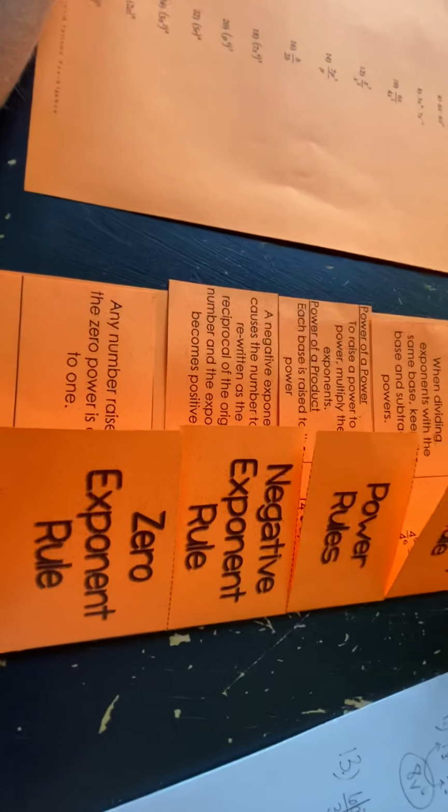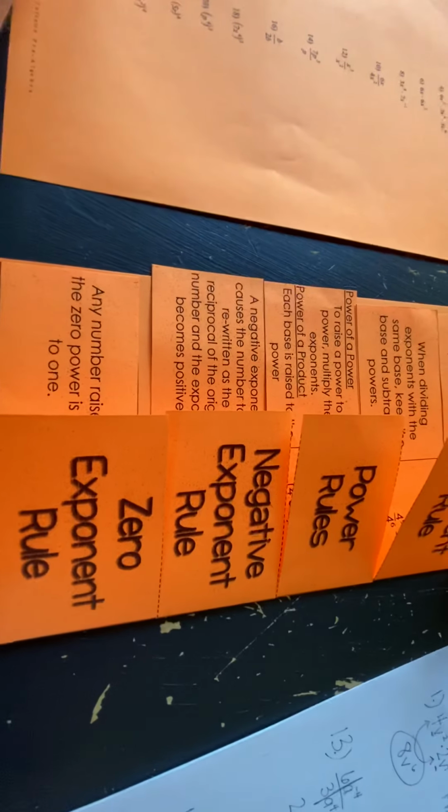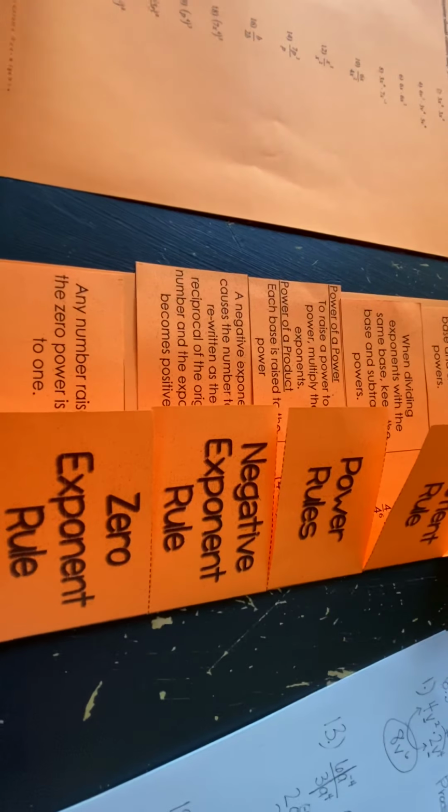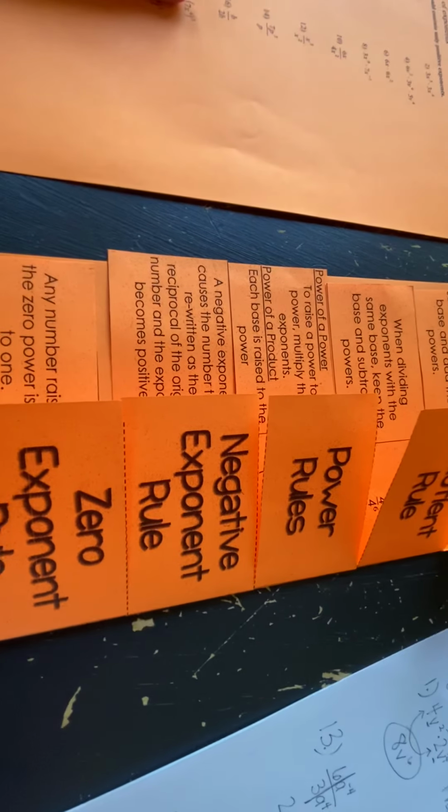It gives an example. You also have this foldable, don't forget, not this exact one, but you have a foldable on laws of exponents in your composition notebooks, the very first one from first semester. So if you need to know anything about laws of exponents, you should have a notes page, which would be a foldables page, and you should have a couple of worksheets in the first composition notebook.